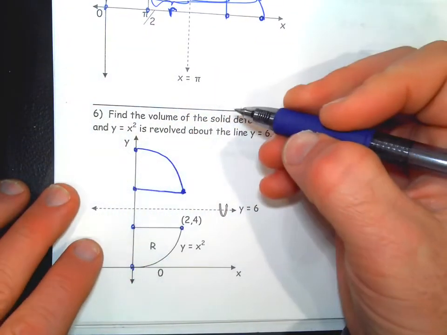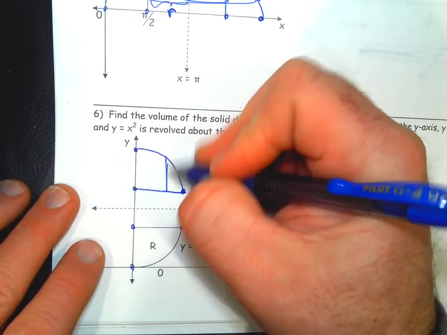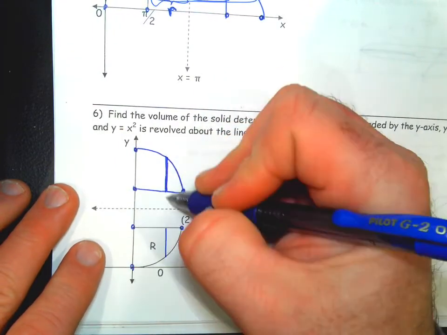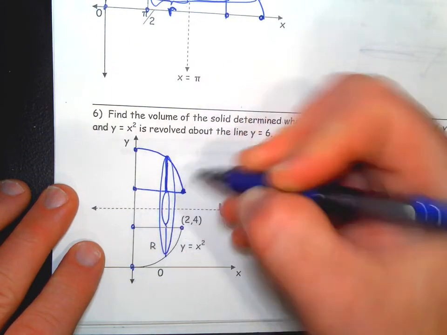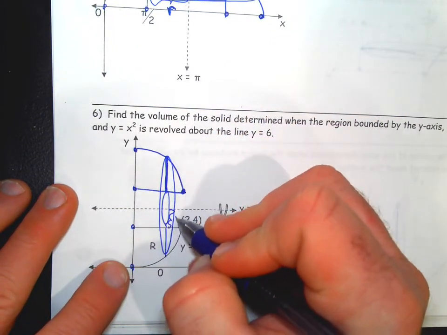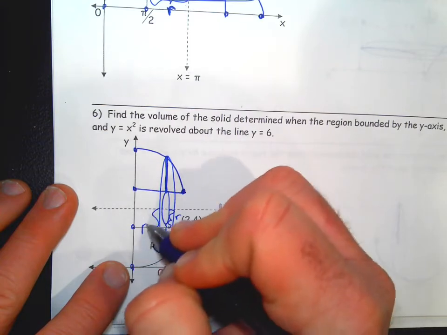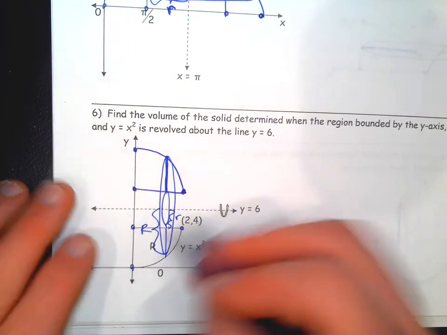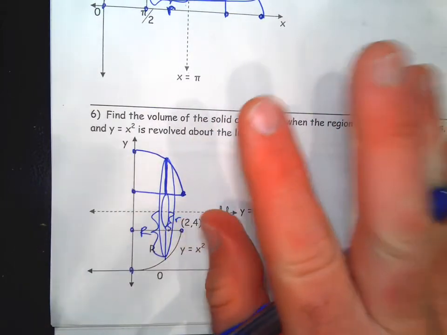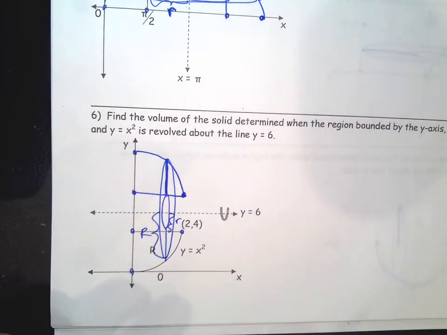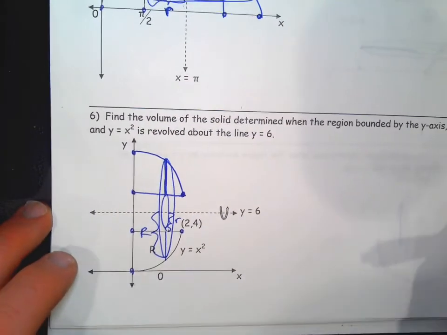And then if you want disk washers, you're going to slice perpendicular to the axis of rotation. Now remember, always get your dimensions and everything off of the original region. This up here shouldn't be where you set anything up. This is just to help you visualize and draw slices. So there's a bunch of help.